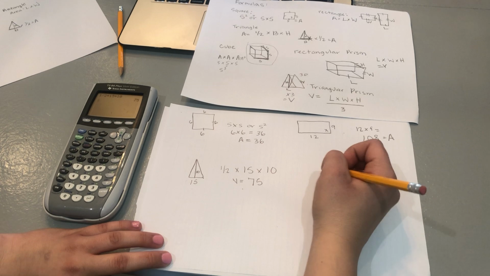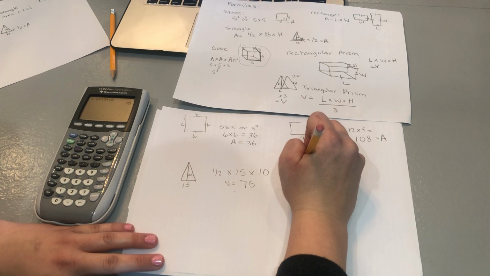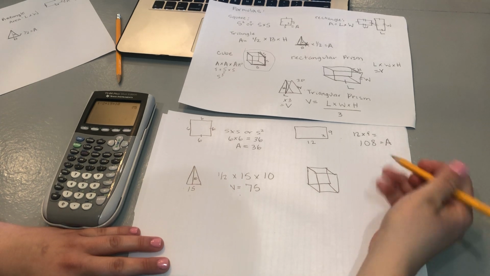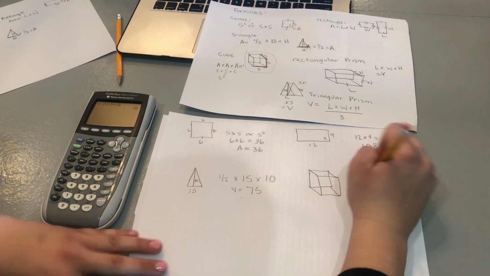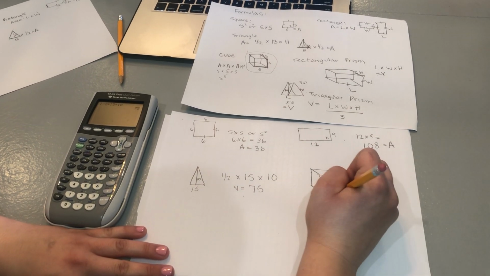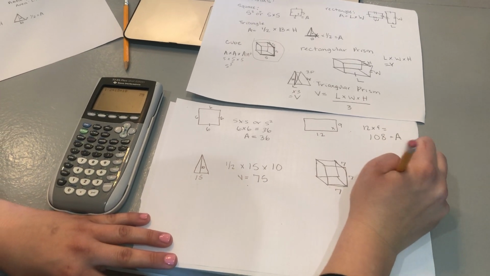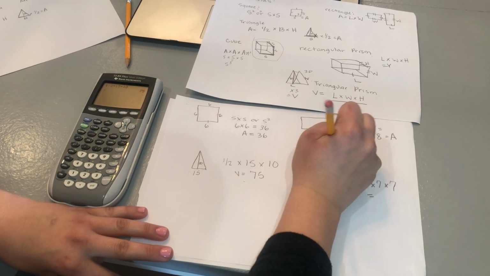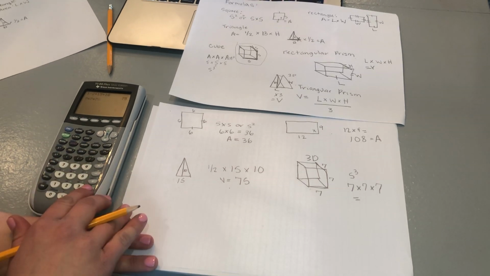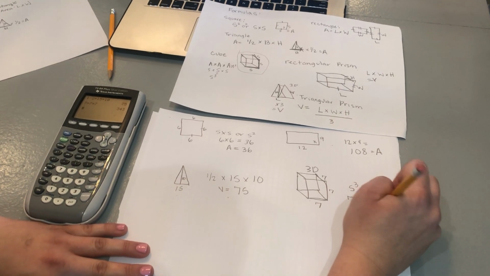Next, we're going to move on to a cube. So S cubed, which is side times side times side, because they all equal the same. So let's make the sides equal 7. So 7 times 7 times 7. This is a 3D shape. So 7 times 7 times 7 would make the volume of this cube 343.